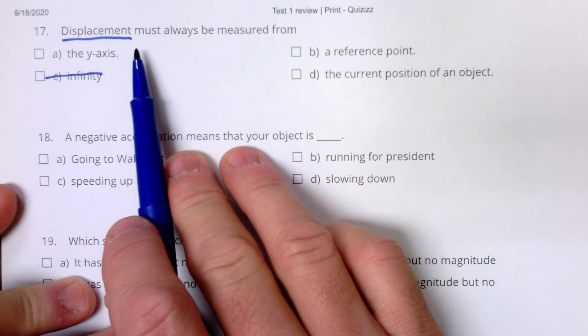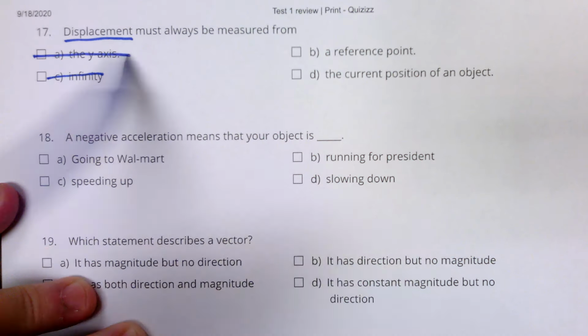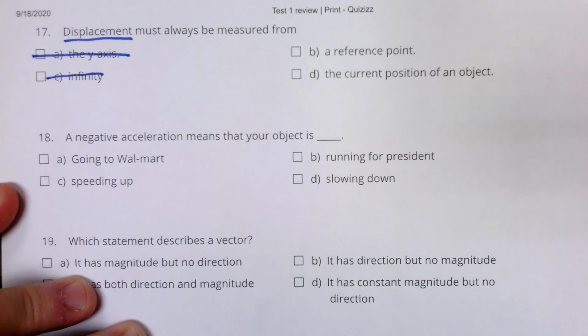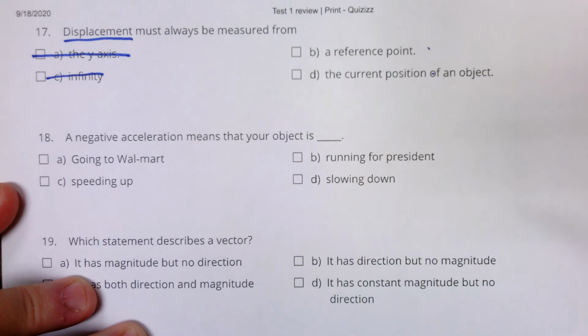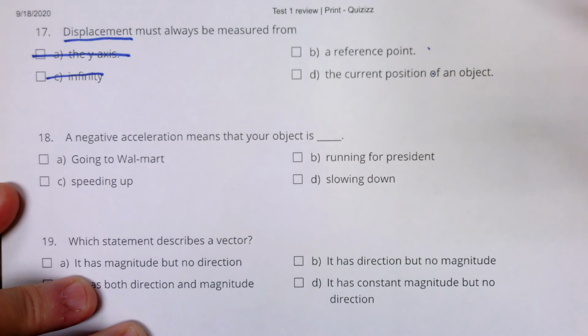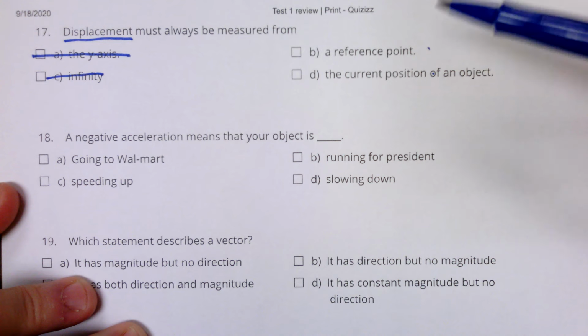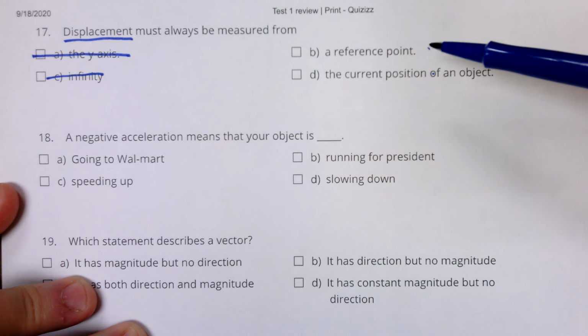Displacement has to be determined from some particular point. So the y-axis is not a point. That's a line. So we've got these two here. The current position of an object or a reference point. With displacement, you have to say where you are measuring from. You don't have to be there.